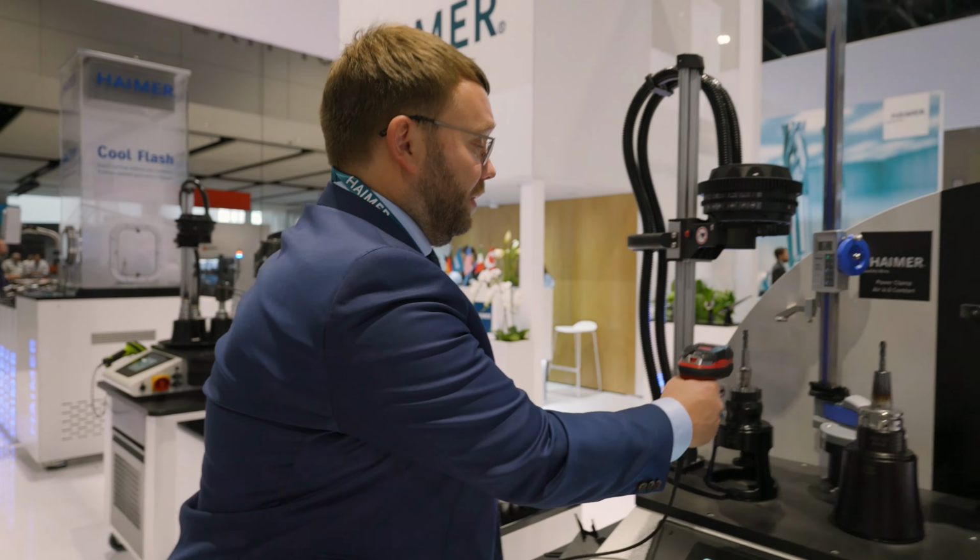Another highlight with Haimer is you really truly see the huge assortment of presetting and measuring machines. You have here automatic presetting machines, manual presetting machines, meaning Haimer technology is not only limited to the large shops, like not only to the Boeings of the world.